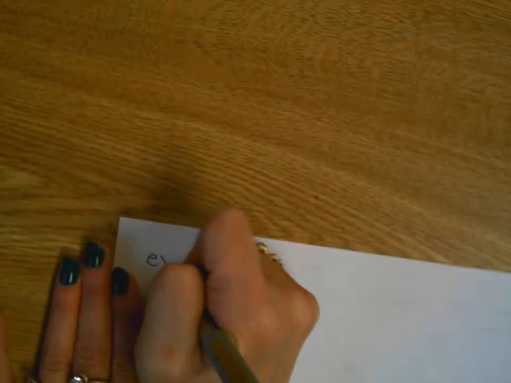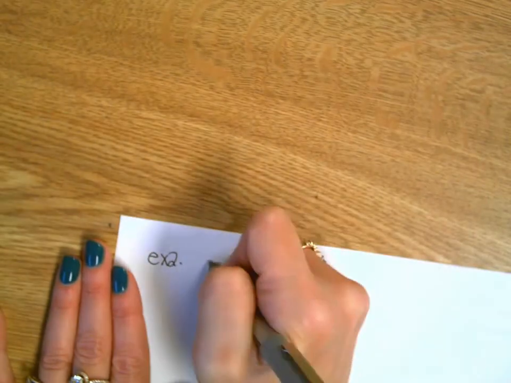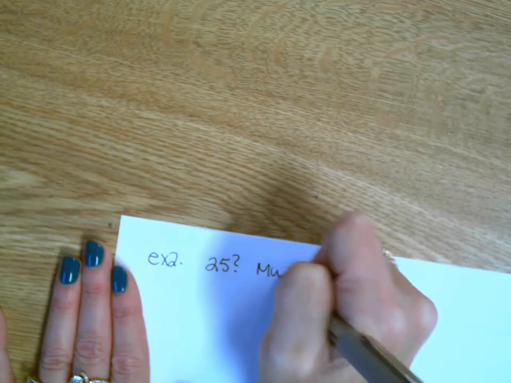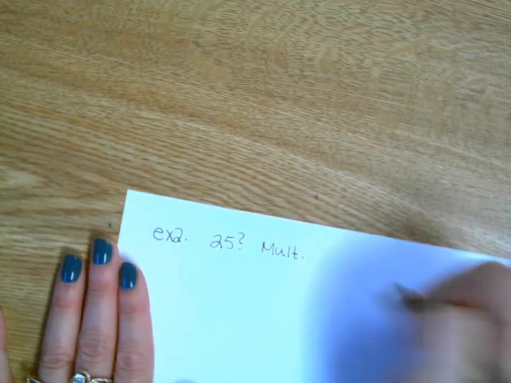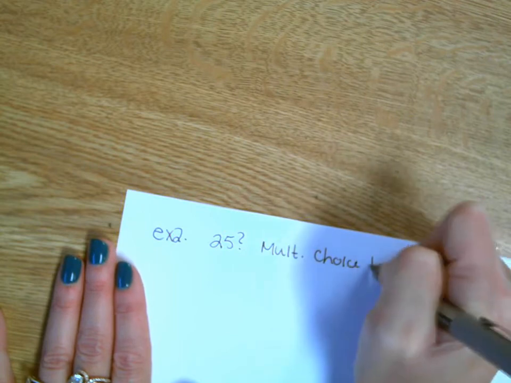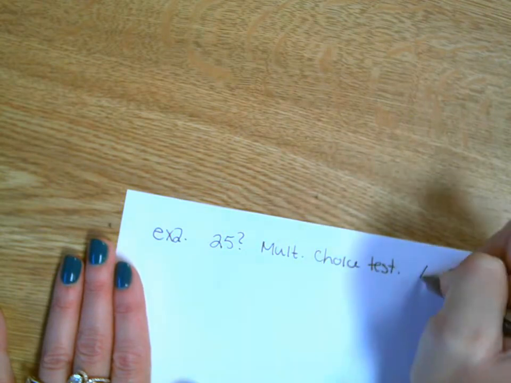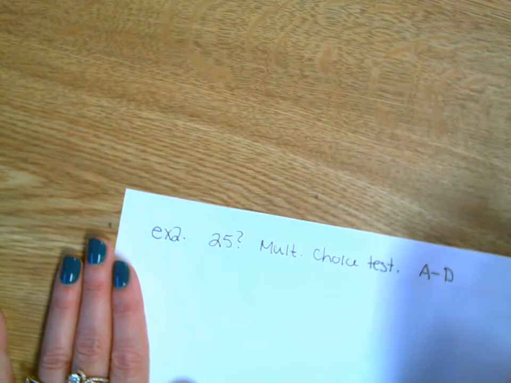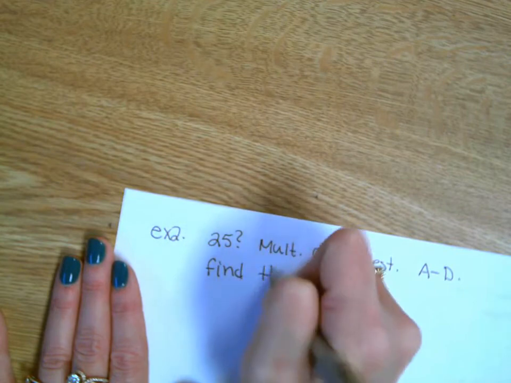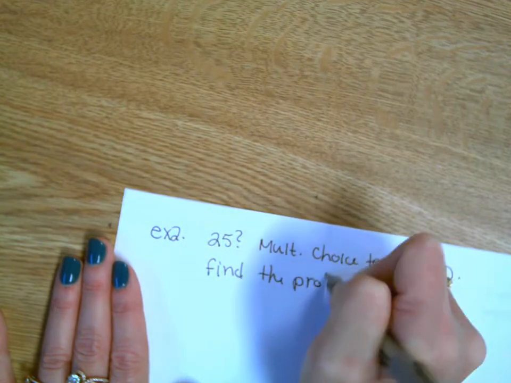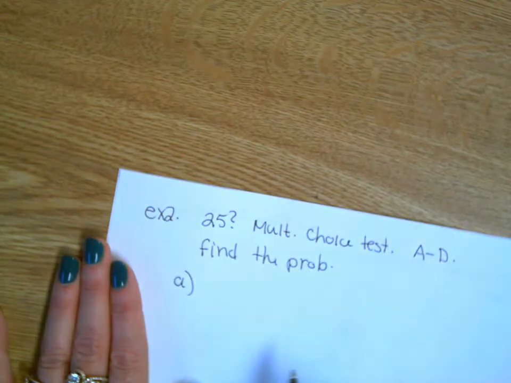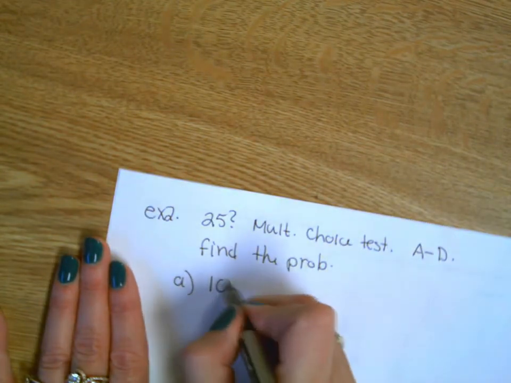Number 2. Okay, you're going to take a 25 question multiple choice test. This would have been a terrible one to try and do by hand. There's one where there's like 30 people. Yeah, A through D. Find the probability that you get 10 correct.